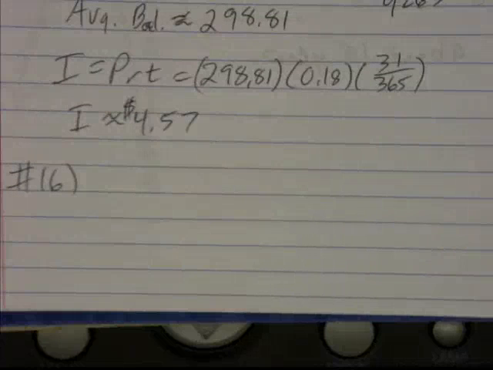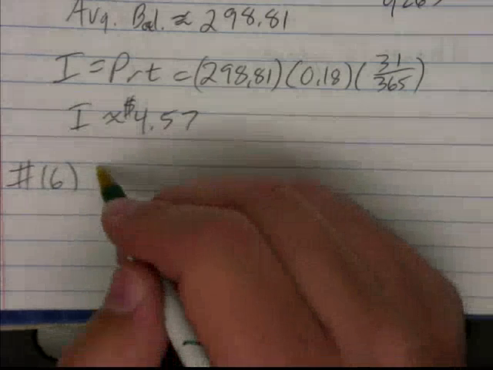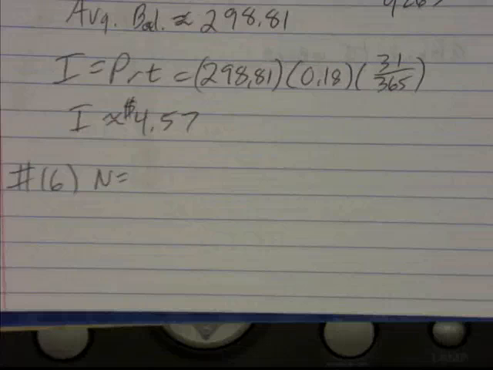So for 16, it says Piers is saving for his retirement by putting $175 each month into an ordinary annuity. If the annuity pays an annual interest rate of 9.35%, how much will he save for his retirement in 10 years? Alrighty, so for this one, I'm just going to use the finance app on the calculator.